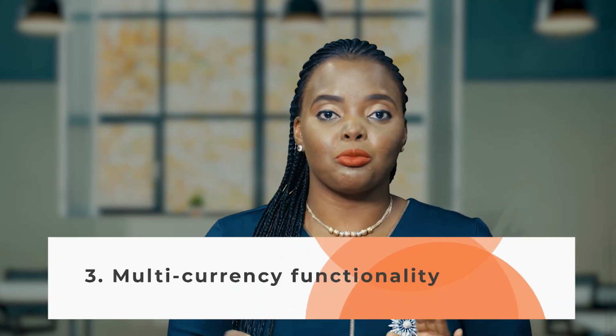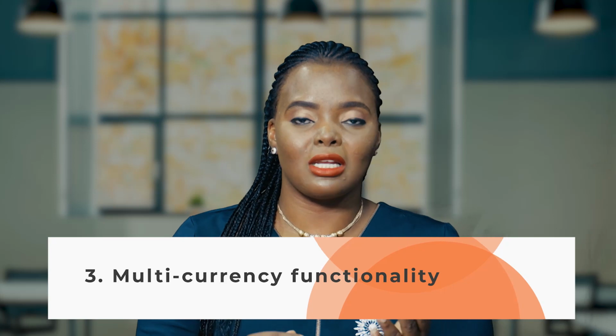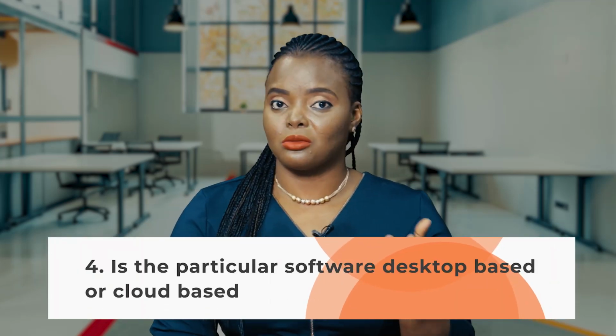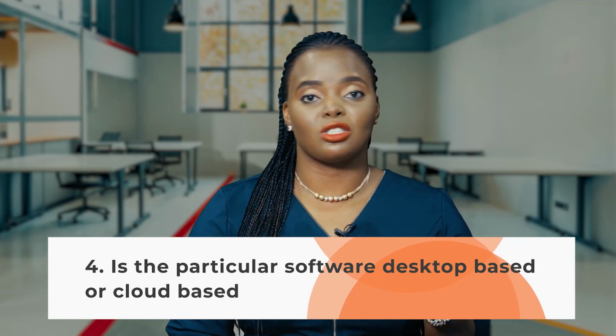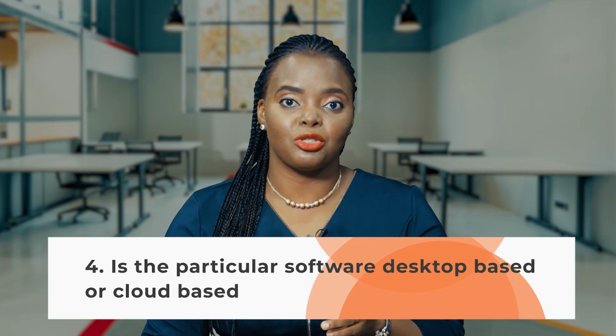Three, you need to look at multi-currency functionality. Is the software able to work with Naira, pound sterling, dollars, and different currencies as the case may be? The next is, is this particular software desktop-based or cloud-based? I advise that you go for a cloud-based software such that you can work remotely, work anywhere, and access your information.